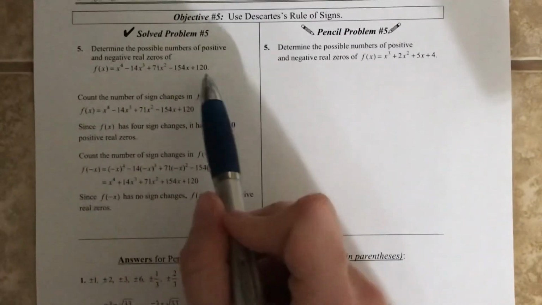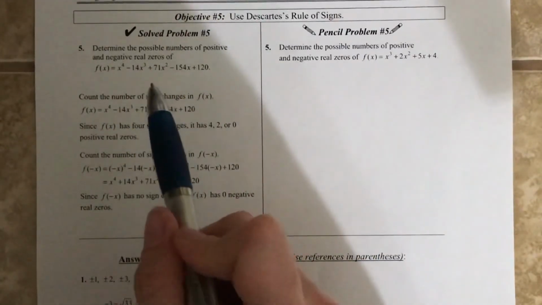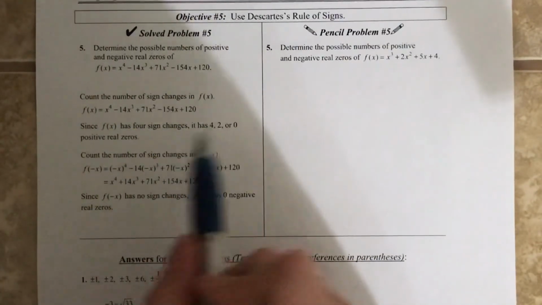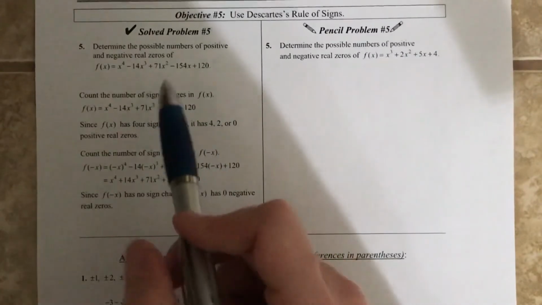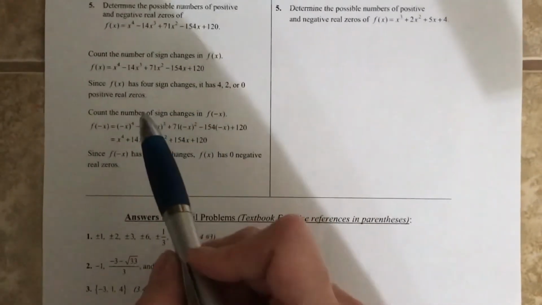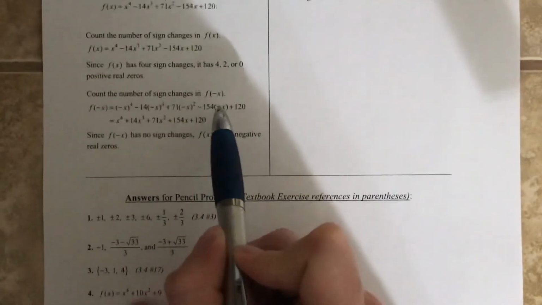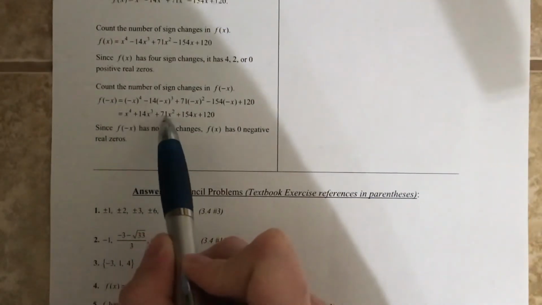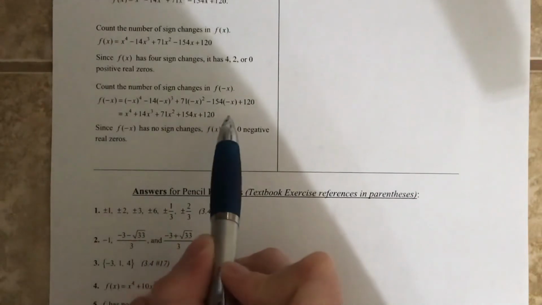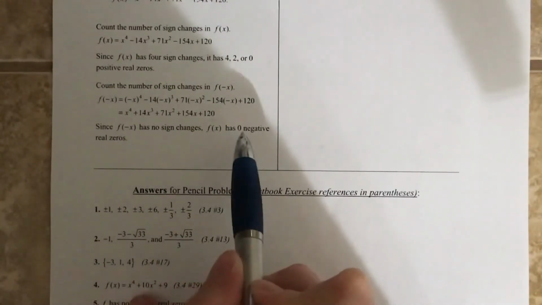If it had had 6 sign changes, it would have 6, 4, 2, or 0 positive real zeros. Okay, then for the negative real zeros, you find f of negative x. So see how here they find f of negative x, and that has no sign changes. So that means f of x has 0 negative real zeros.